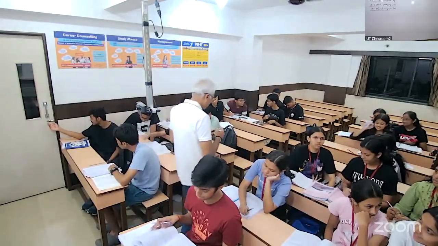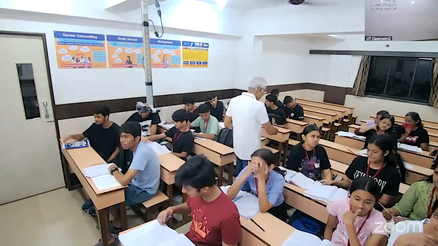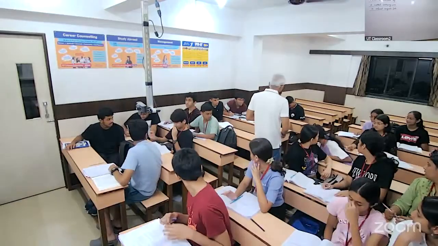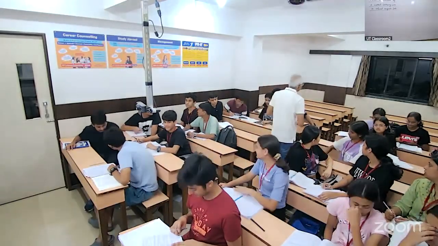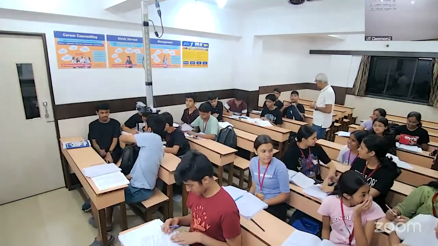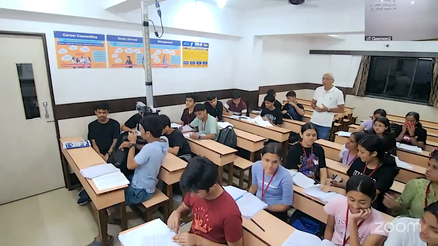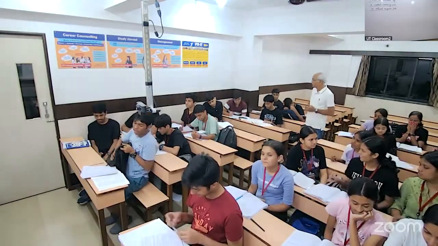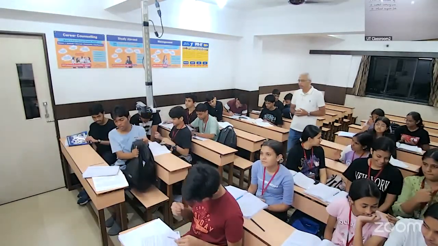What we are going to discuss now is whose bag is this? So the force experienced by a current carrying wire when it is placed in a magnetic field is given by what is called Fleming's left hand rule.